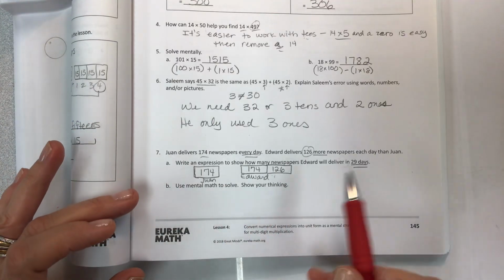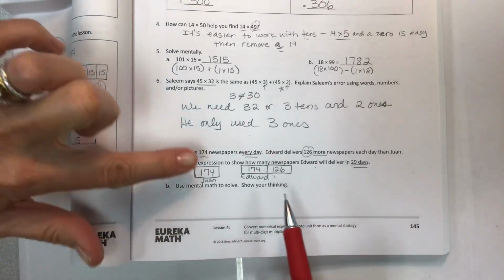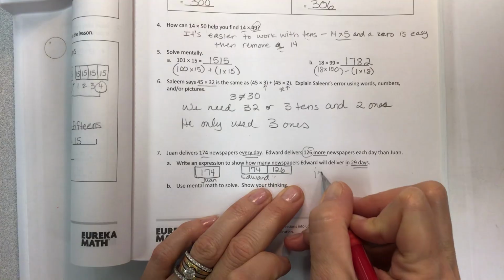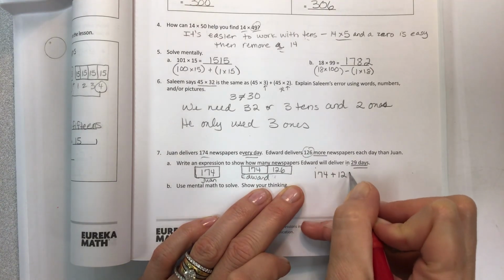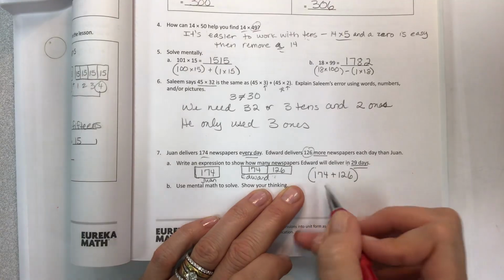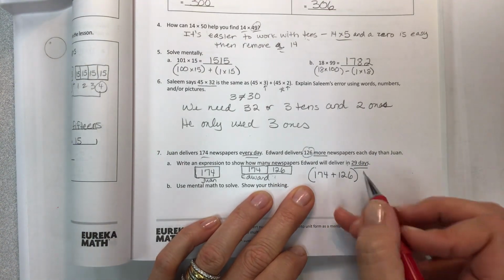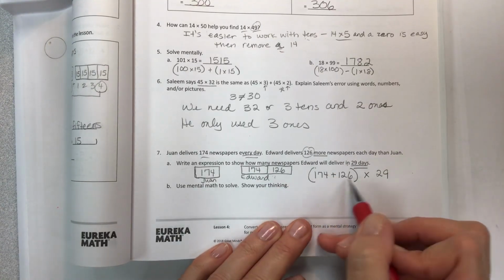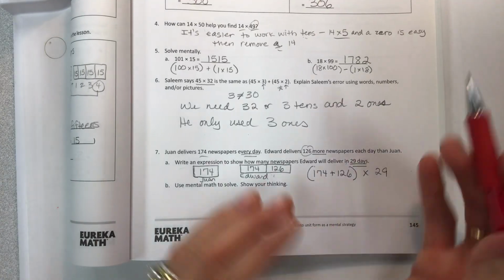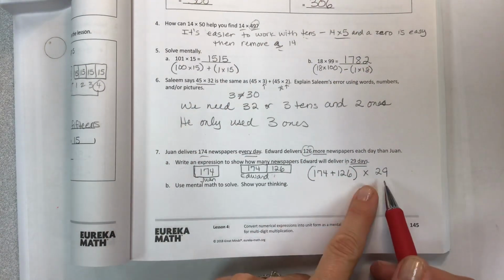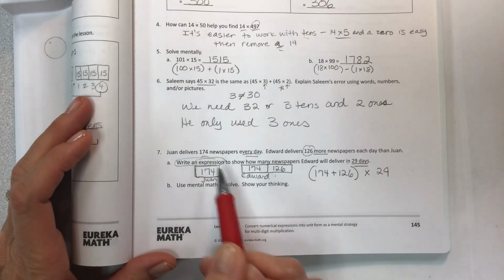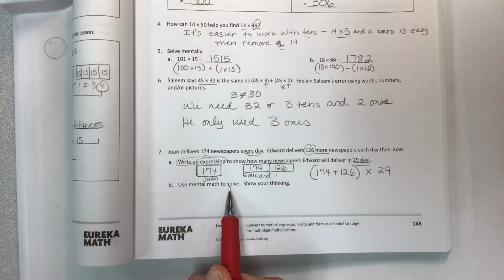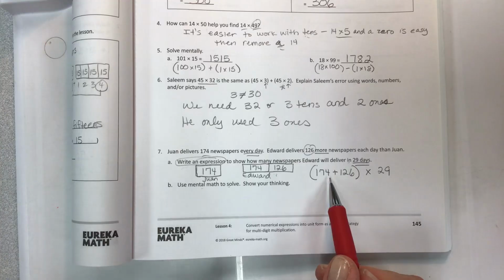Now write an expression to show how many newspapers Edward will deliver in 29 days. So without calculating Juan's amount, we're going to take Edward's amount, which we have to put these together first, that means parentheses, and then multiply it by the number of times he would repeat this amount. So you have to use parentheses in order to get that amount first, then multiply. So we're just writing an expression. We're not solving yet. Use mental math to solve and show your thinking.